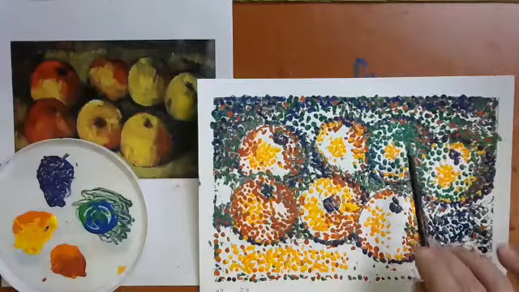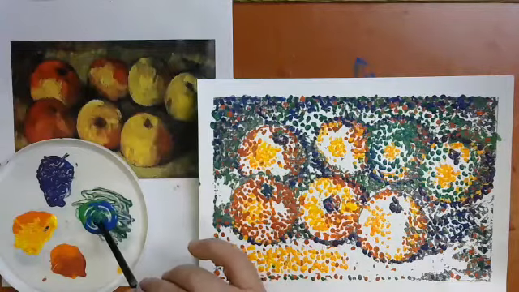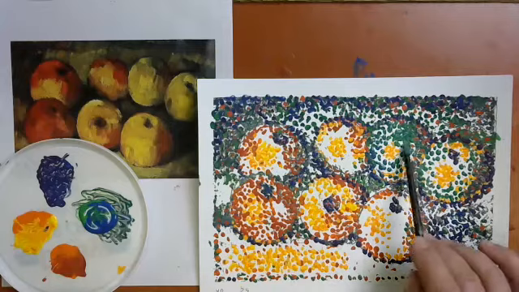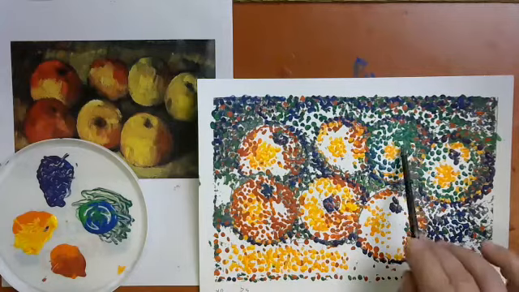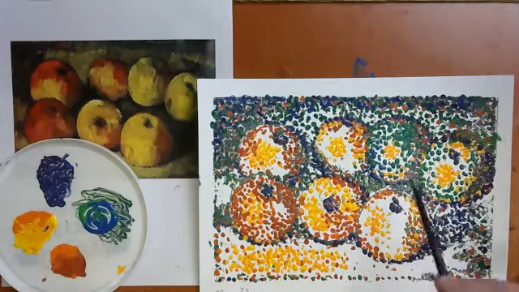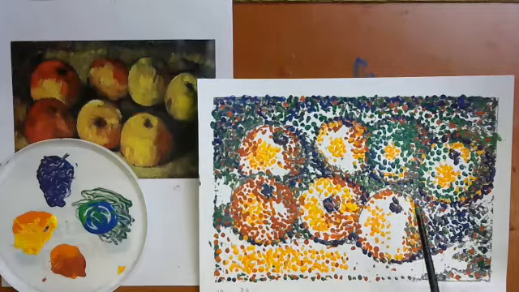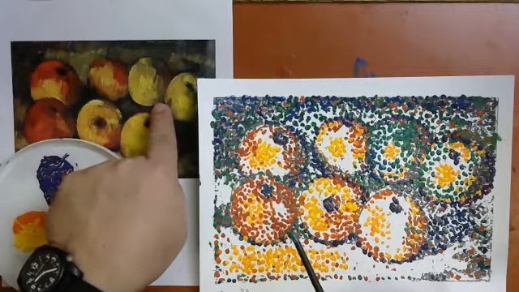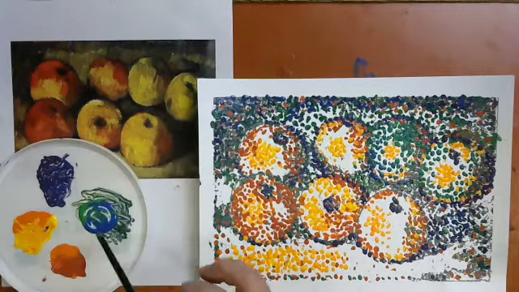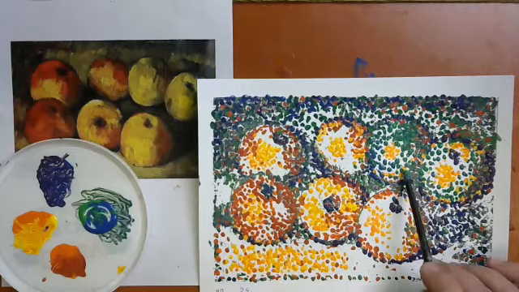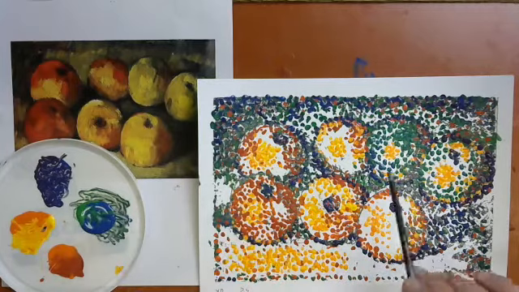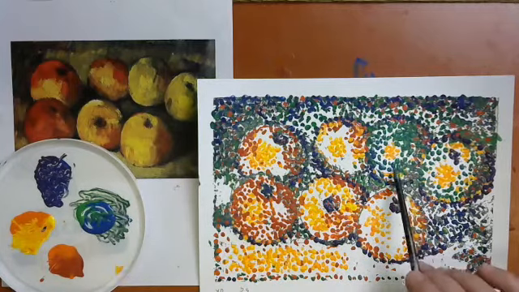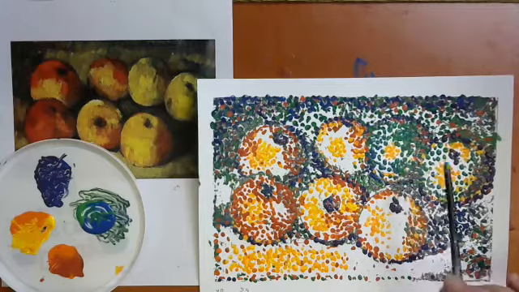I may have to come back here and knock it down a little bit more, but that gets me my blue-green into that apple in just that spot, which is going to help it. I think down here in that apple, there's another really strong little spot of green right there. So I'm going to come into that area of that apple and do maybe about 5 or 10 dots to try to make that one strong.